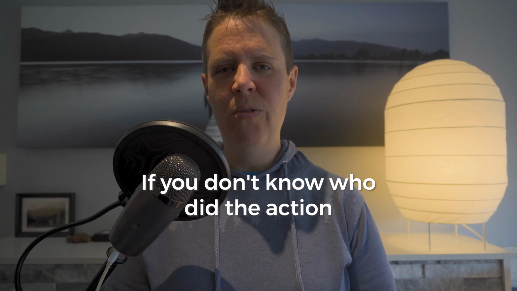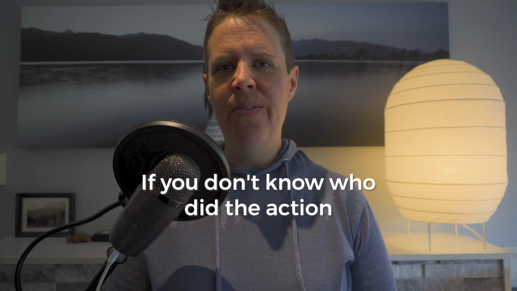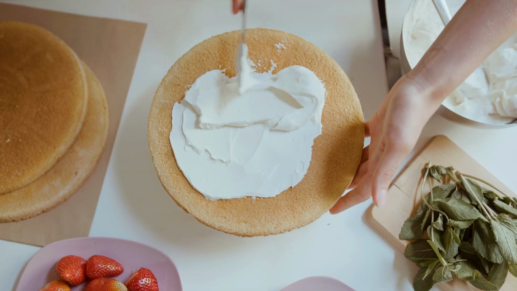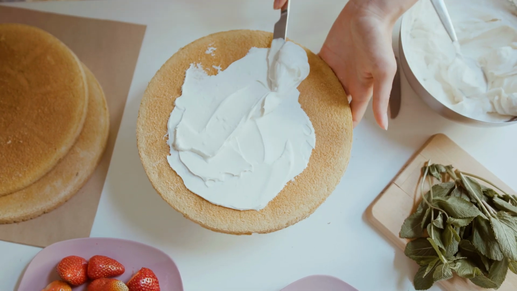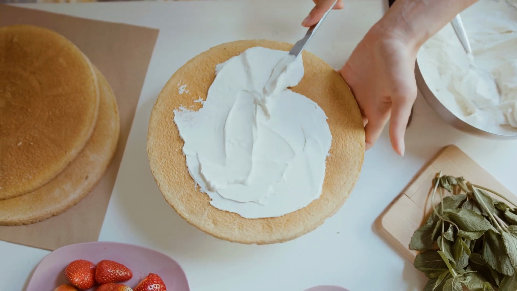So the first case is if you don't know who did the action. For example, I was at work and I came back to my desk and the cake was eaten. I had cake on my desk, someone ate it, but I don't know who ate it.